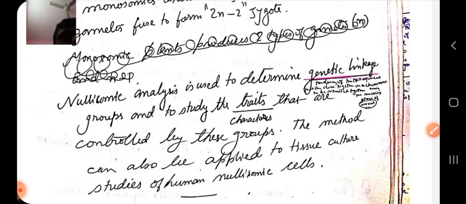Now, why do we create nullisomy in polyploids? Through nullisomic analysis, it is used to determine genetic linkage, to find out how closely two genes are linked together, how closely they are placed within the chromosome so that they are inherited together during segregation of the chromosomes to the opposite poles during meiosis or mitosis.